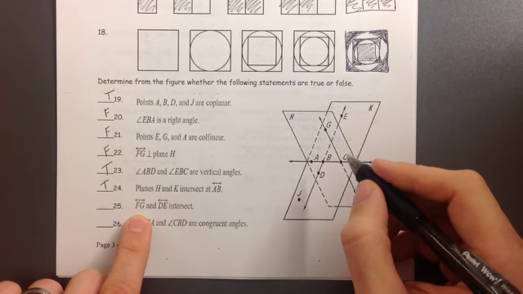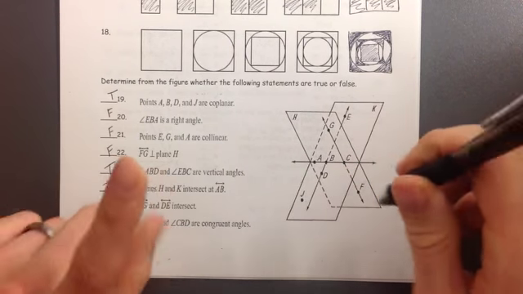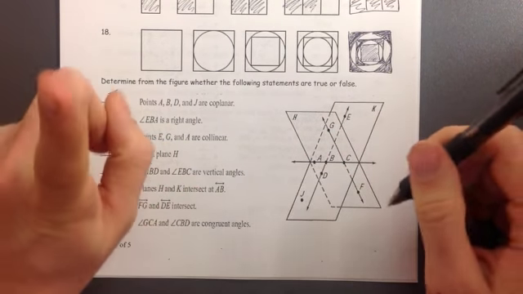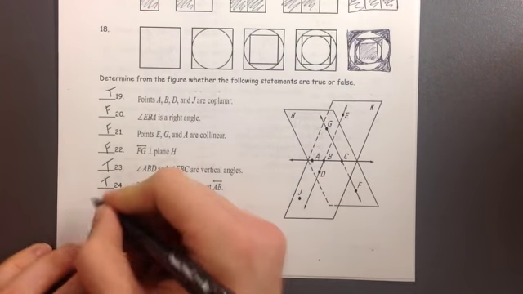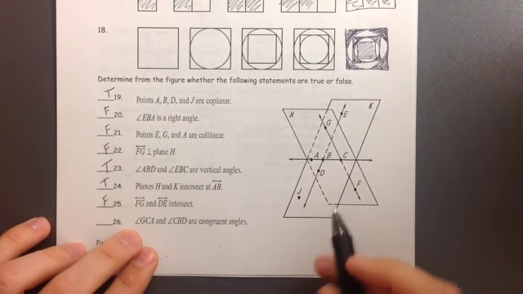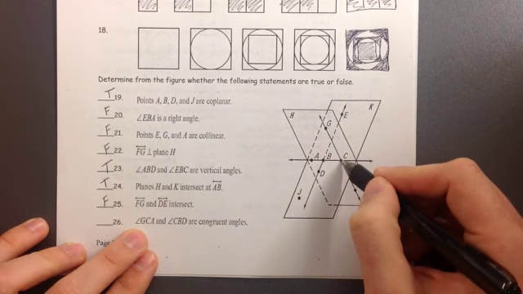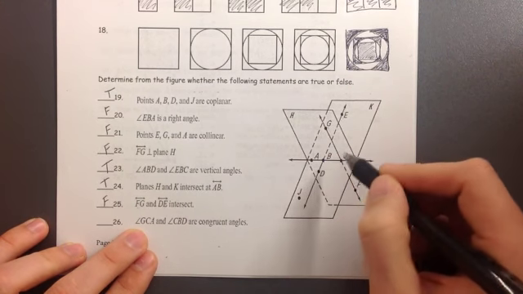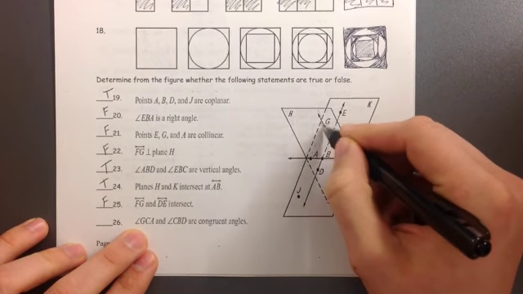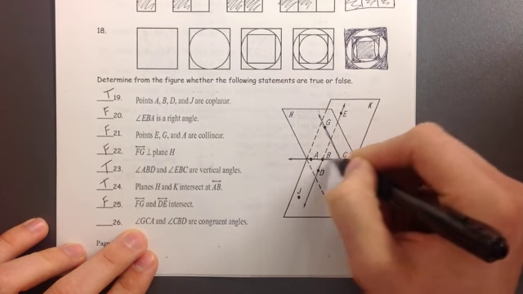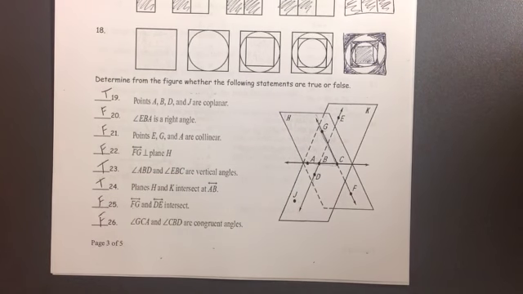FG and DE intersect. So here's FG. Here's DE. You'll notice they are skew. DE is up and down like this, and then FG is over here to the side, so they do not intersect. And then last, GCA and CBD are congruent angles. They are not vertical. GCA is in this plane, and CBD is in this plane, so not vertical, cannot tell, a false. We'll cut the video here.